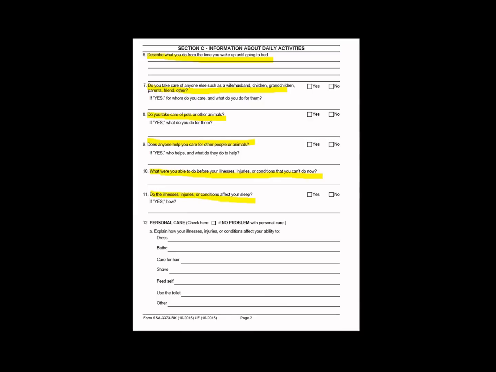Well, let them know. Same thing when they're asking, does your injury or illness affect your ability to sleep? Does it wake you up in the middle of the night? How many times are you getting up during the night? When you get up, are you going right back to bed afterwards? Explain all that. Same thing about personal care. This may seem so obvious to people, but we don't think about those little things.